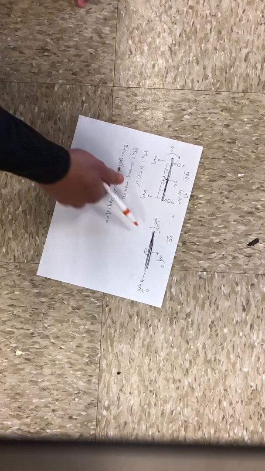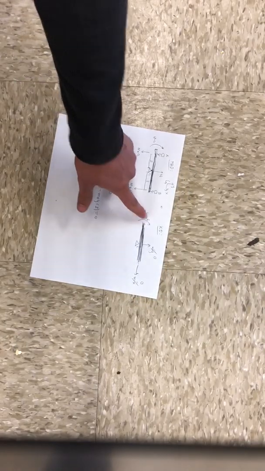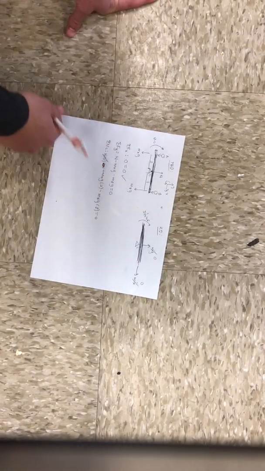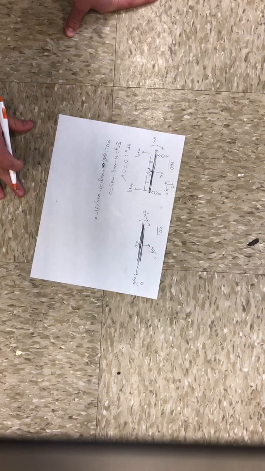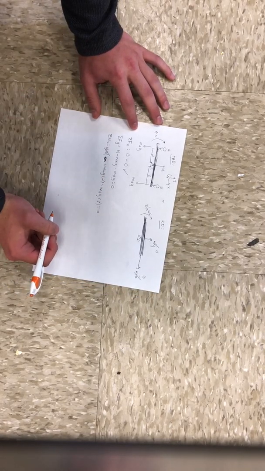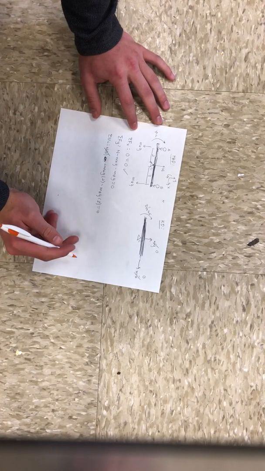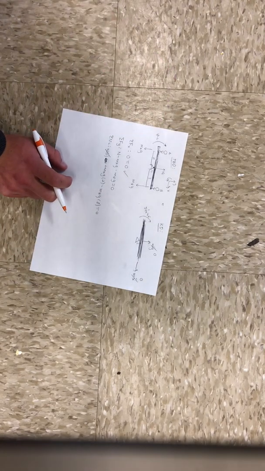Because in this case, the moment of inertia times angular acceleration will be 0, because we're trying to balance the beam. In this case, there'll be no rotation, so that can be set equal to 0. So now we know we have 2 equations and 3 variables.